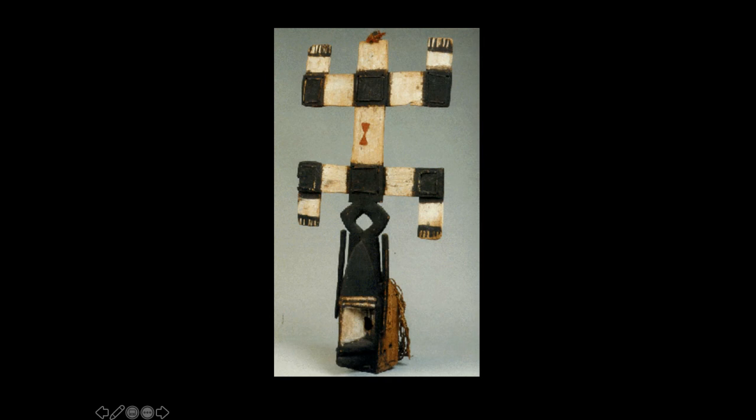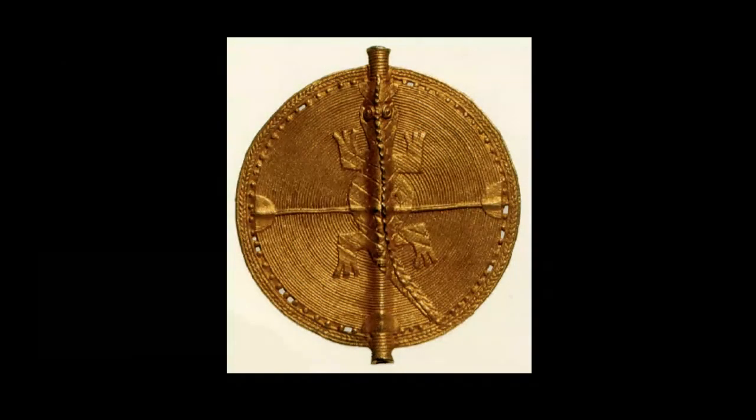You'll look at some of these and see that the colors, because they're derived from organic substances, have a very pleasing palette. And Africa has a long history of goldsmithing.